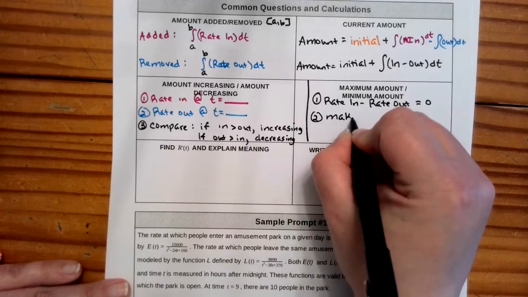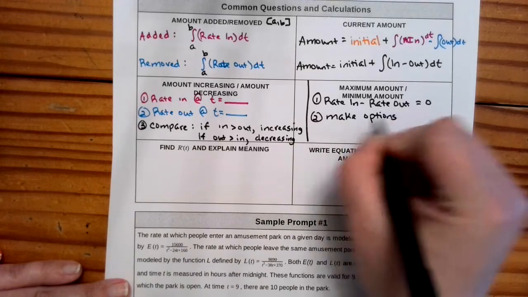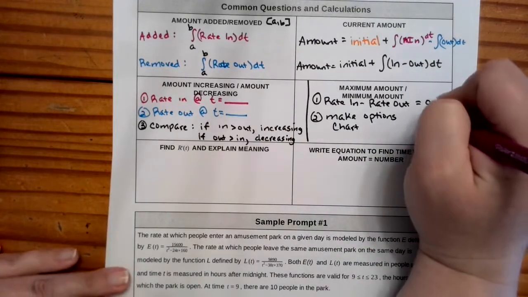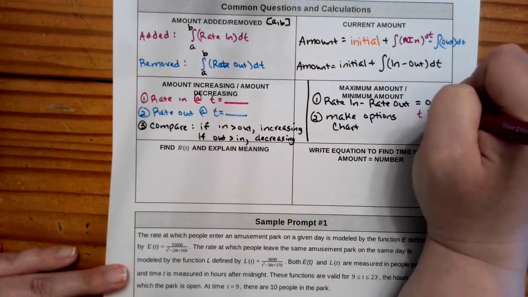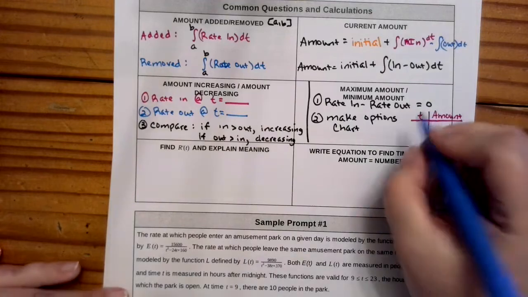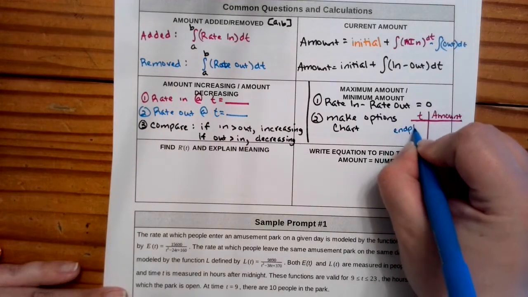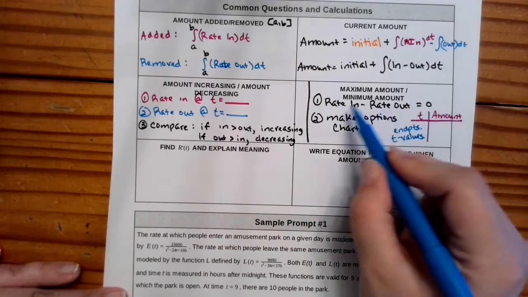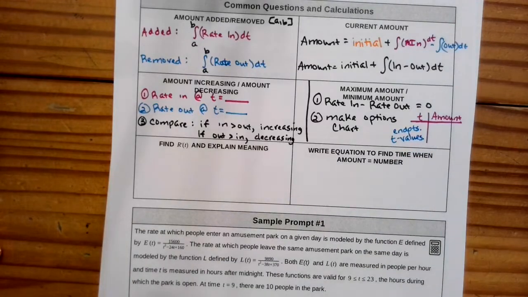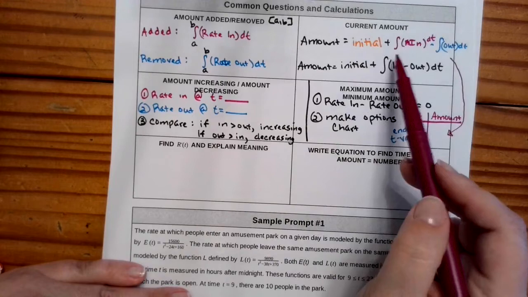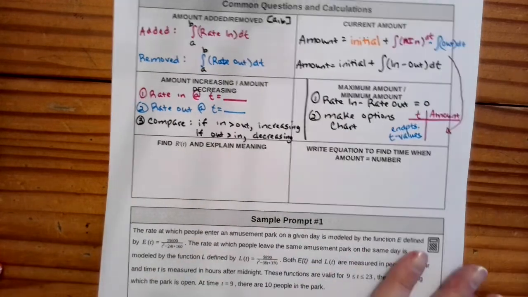And then the second thing that we're going to do is make an options chart, because we know that in order to find a min or a max, we always need an options chart. So we're going to have our t values and we're going to have the amount. In the t values, you're going to have your endpoints, and then also the t values that you found in part 1. In terms of how you figure out the amount, you're going to use the formula that we wrote up here: initial plus integral in minus integral out. And I will show you guys how to do that.